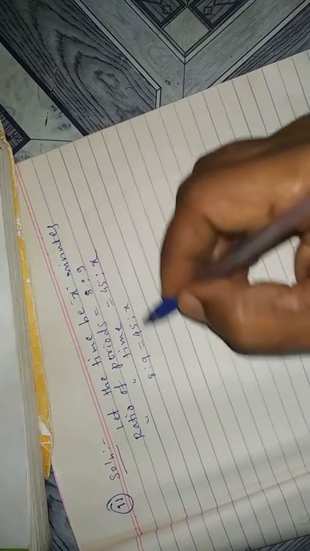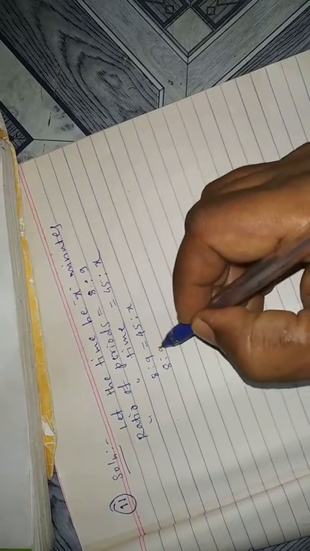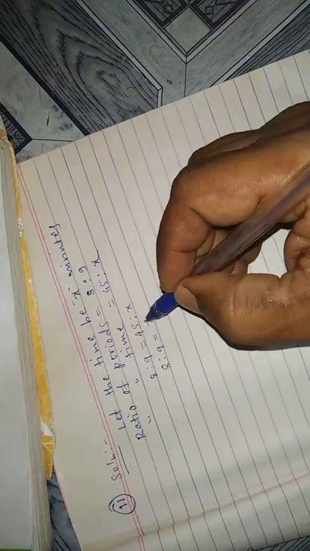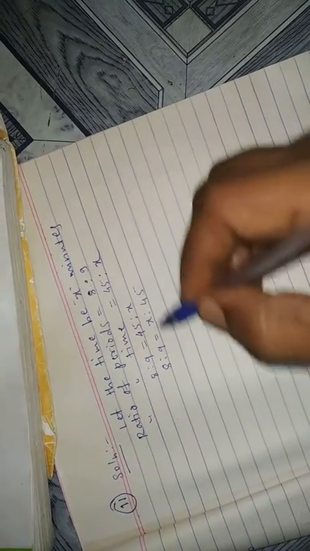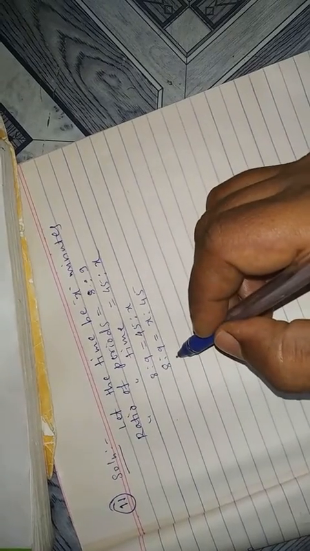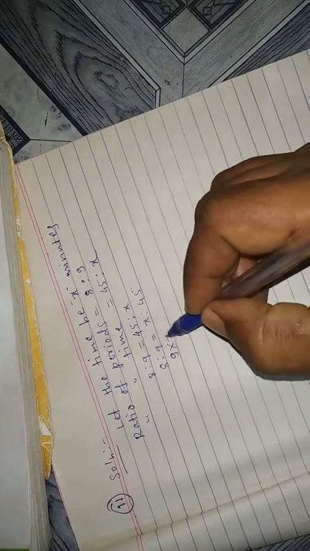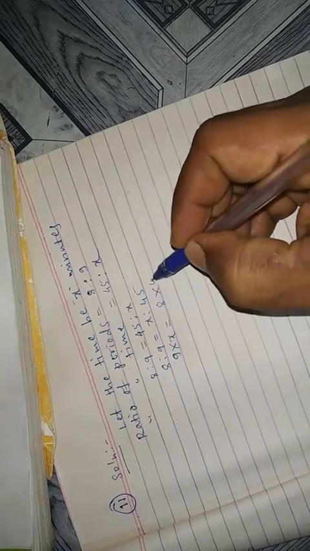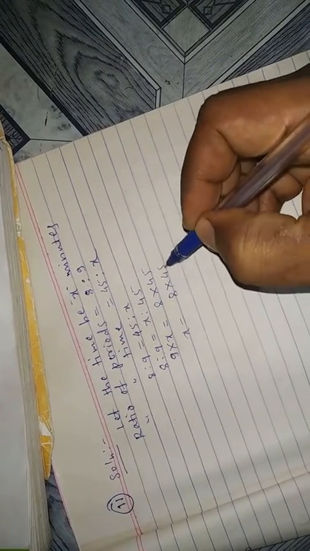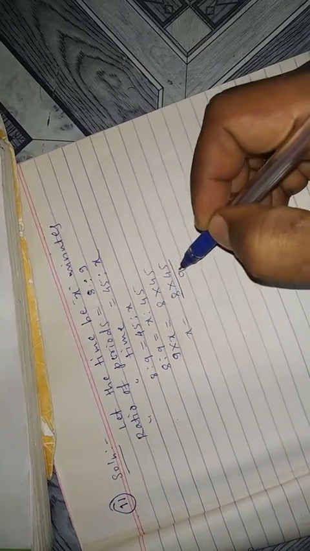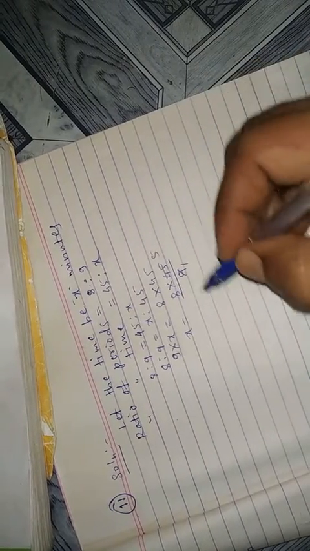Make an interchange in one ratio: this one write as it is, and this one is x is to 45. Next, using the property of proportion, 9 into x is equal to 8 into 45. So x is equal to 8 into 45 divided by 9. 9 ones are 9, 5 nines are 45.